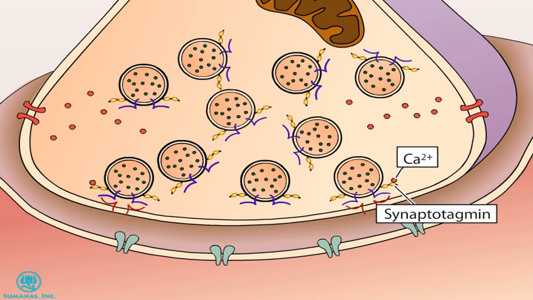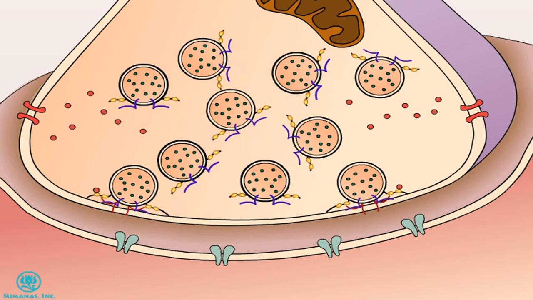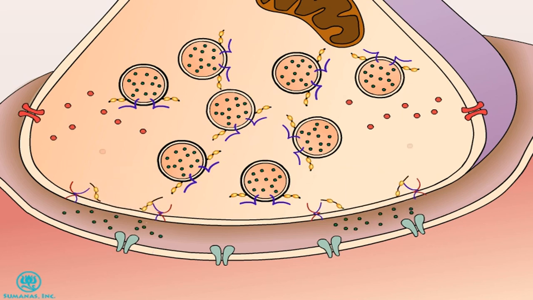When calcium binds to synaptotagmin on the synaptic vesicles nearest the active zone, the vesicles are drawn even closer to the presynaptic membrane. The vesicles fuse with the axon terminal membrane and release their transmitter cargo into the synaptic cleft. Some of the transmitter molecules bind to special receptor molecules in the postsynaptic membrane. The response of the postsynaptic cell, either excitation or inhibition, depends upon the particular neurotransmitter and receptor combination.